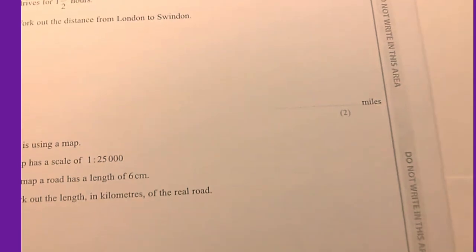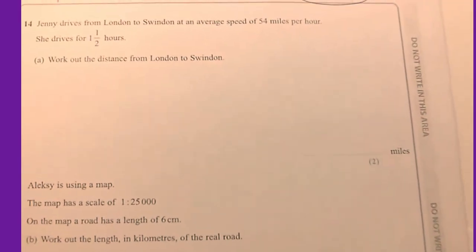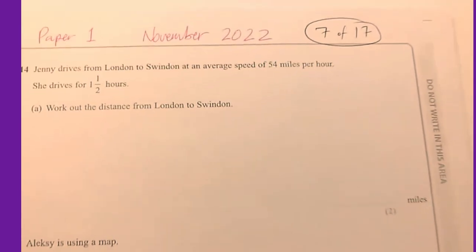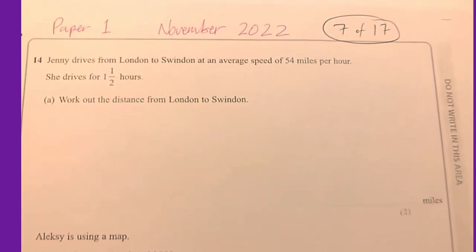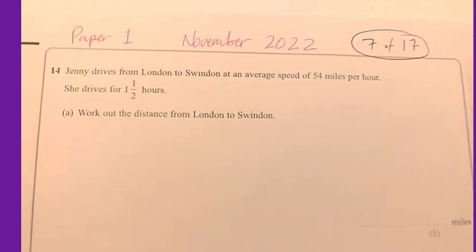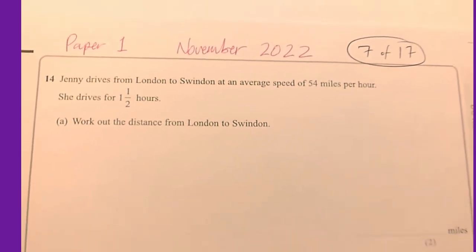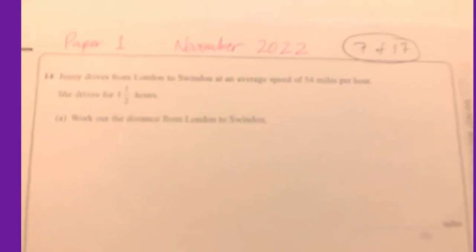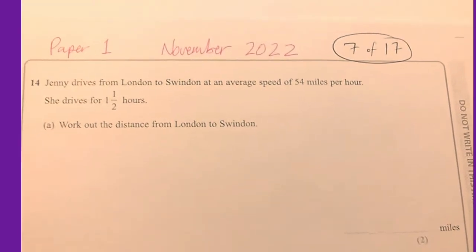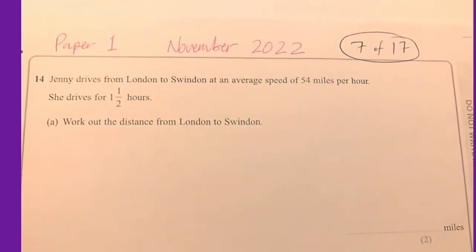This is now question number 7 of 17. Let me just get that focused right. Okay, focus is a bit better now. All right, press pause and have a go at that question. Otherwise, I'm going to go through it again.